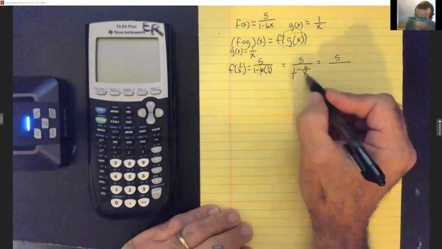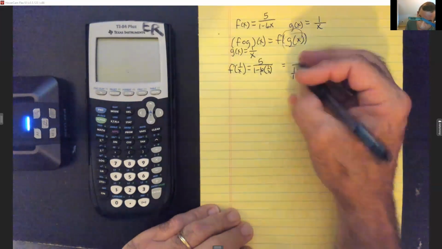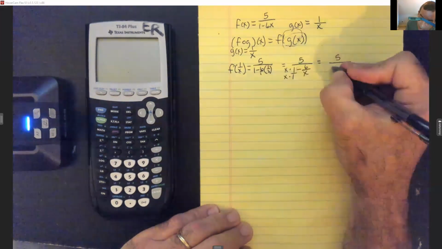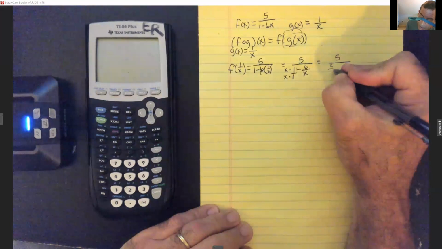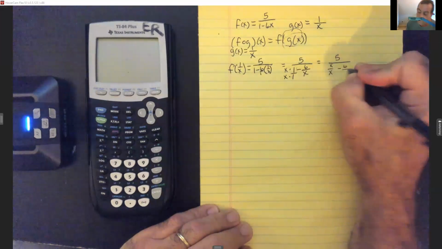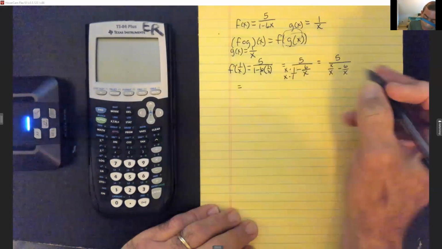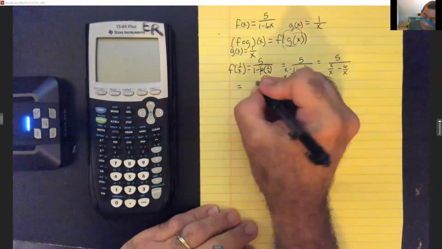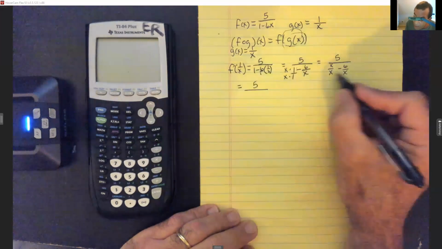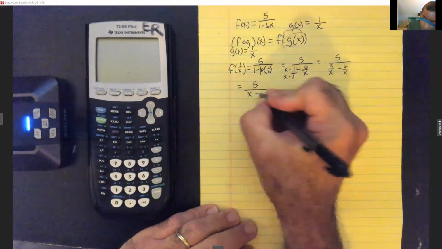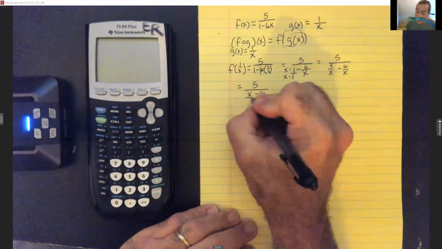So if x is the common denominator, I would multiply the top of the first one and the bottom by x, so that I get an x over x minus a 6 over x. Now, going on, I'm going to bring the 5 down on top. Since these got a common denominator, I could write this part as the x minus 6 all over x.